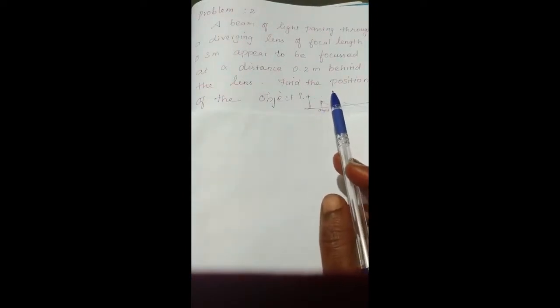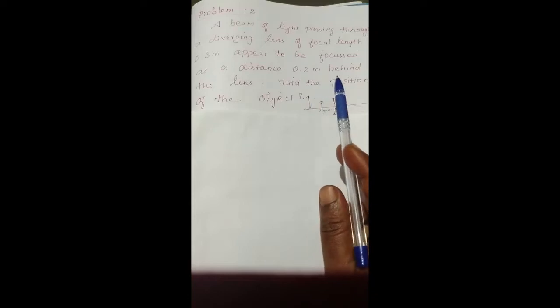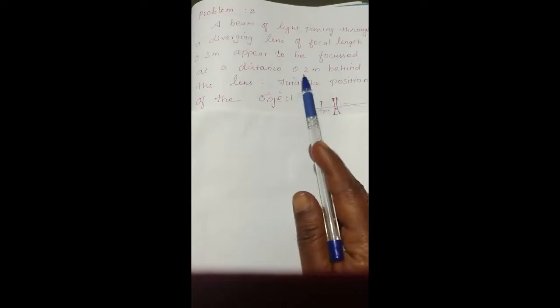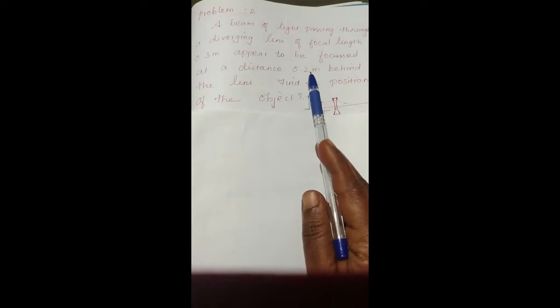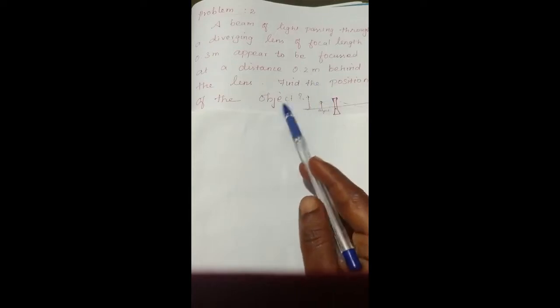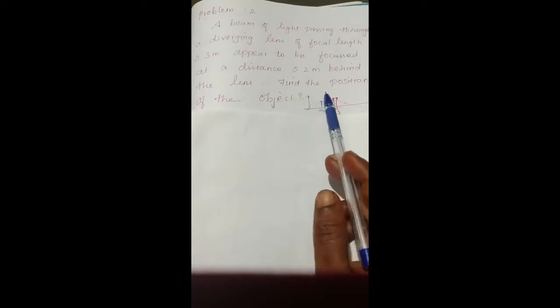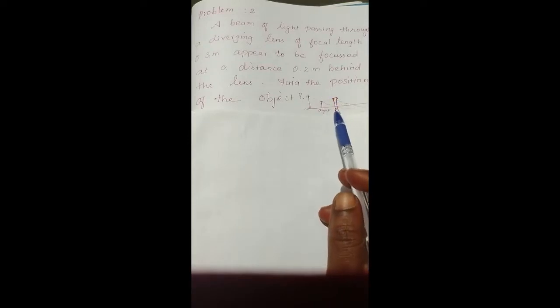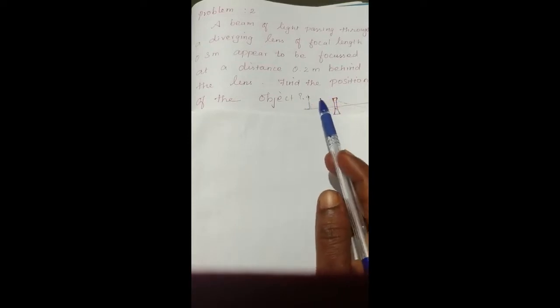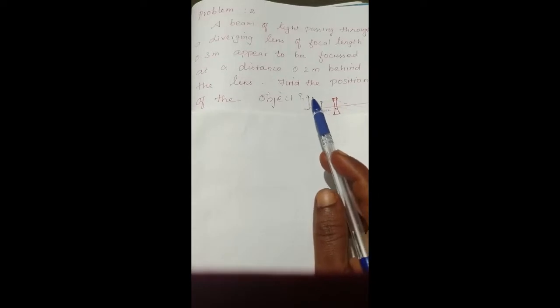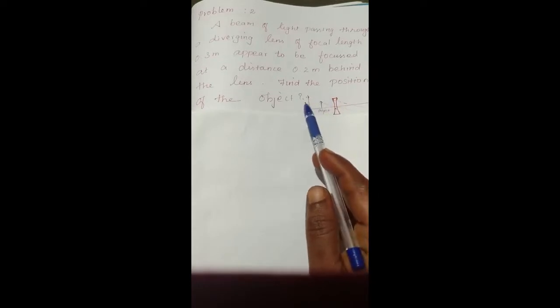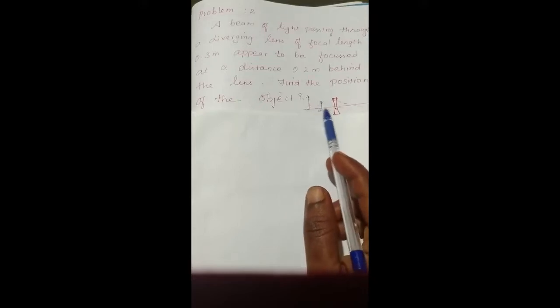And at a distance of 0.2 meter the image appears. So we have to find the position of the object only. Just listen here. It's a concave lens, and here the image appears at 0.2 meter. So we have to find the object distance.